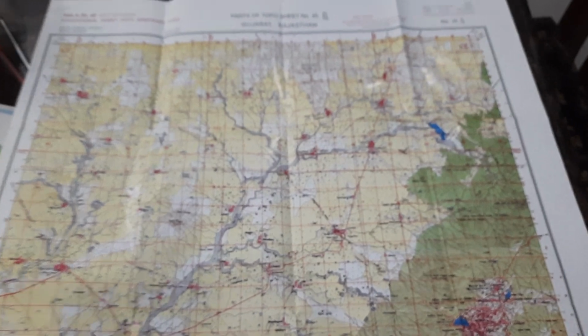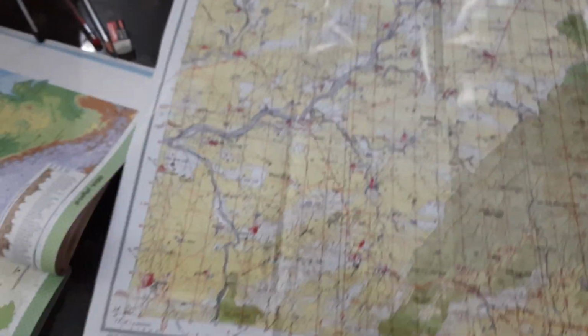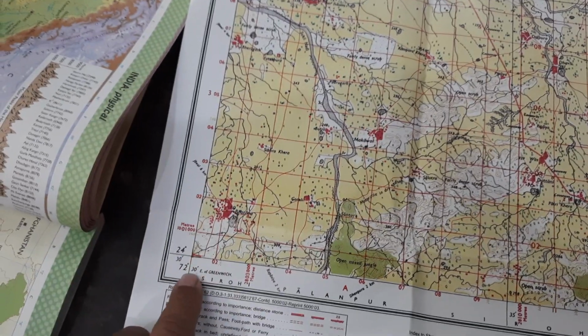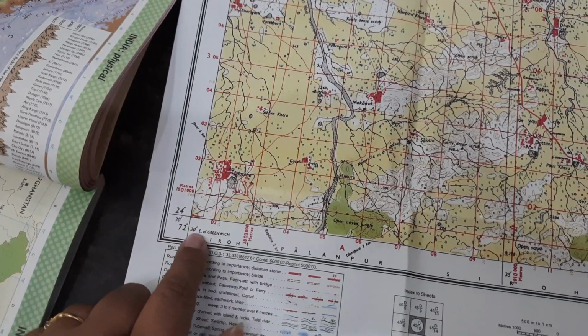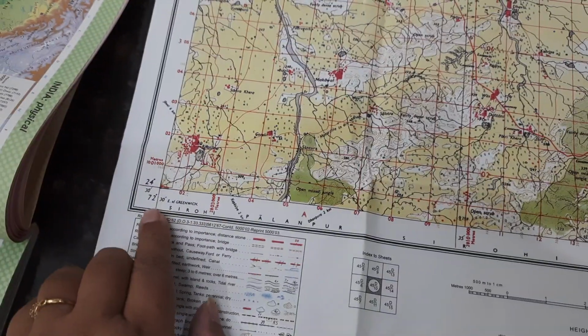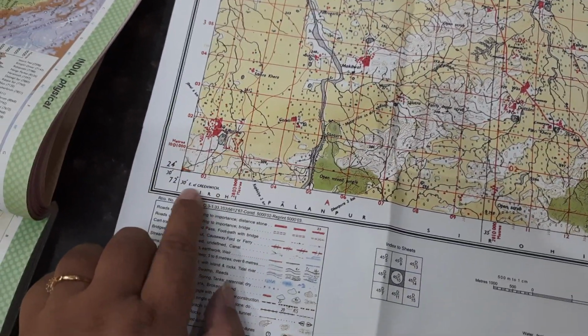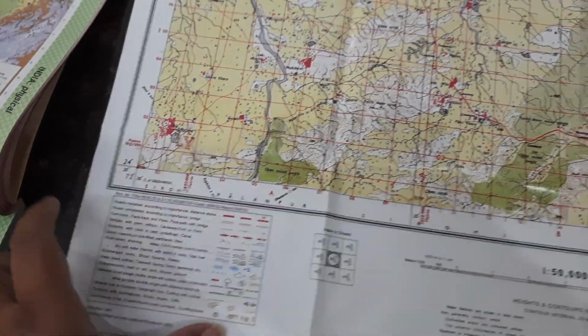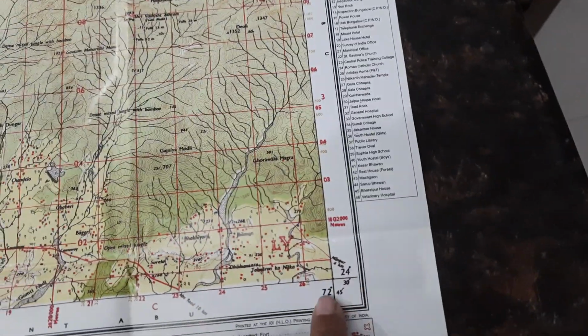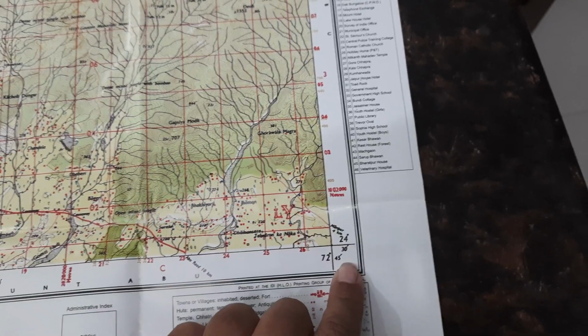Similarly, if we come down to the bottom, you see the same 72 degrees 30 minutes longitude east of Greenwich. See, they've written here E of Greenwich, that is east. So this is 72 degrees 30 minutes east, which again here is going to be the same 72 degrees 45 minutes.